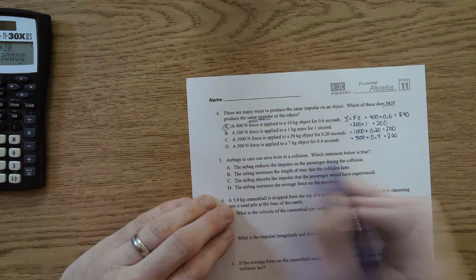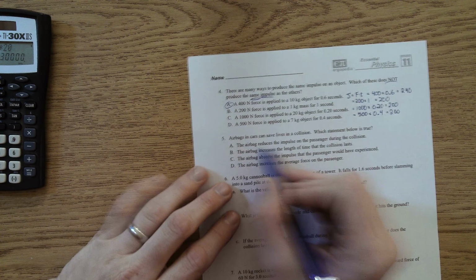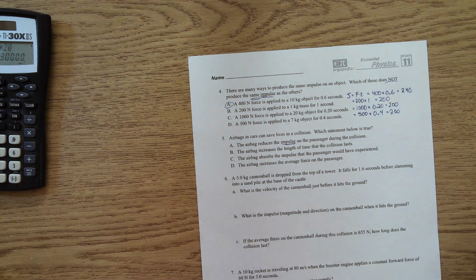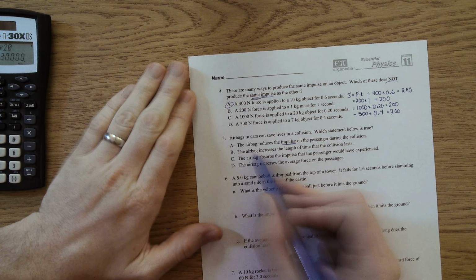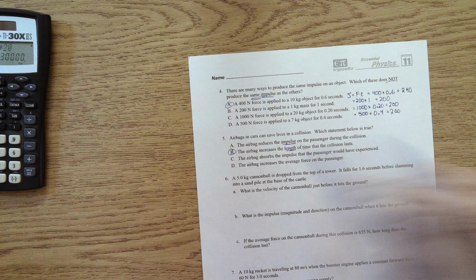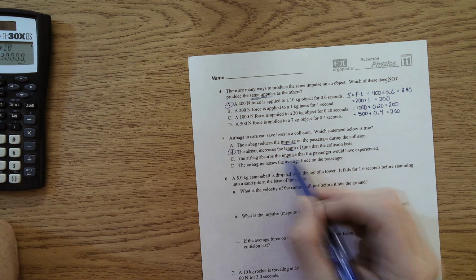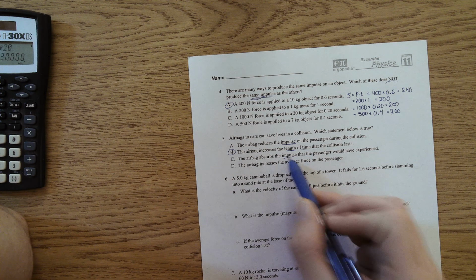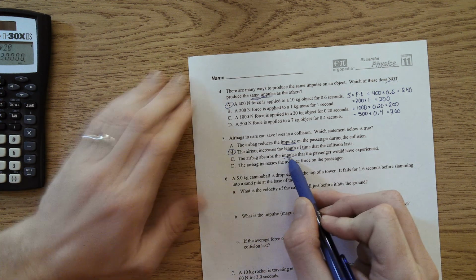Airbags can save lives in a collision. Which one is true? An airbag reduces the impulse on a passenger. No, it doesn't reduce the impulse because our change in momentum is still the same. Airbag increases the length of the time the collision lasts. Definitely, yes. Airbag absorbs the impulse that the passenger would have experienced. Know that a passenger would have still experienced the same impulse because impulse is change in momentum.